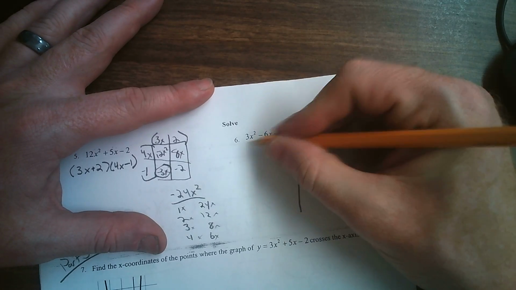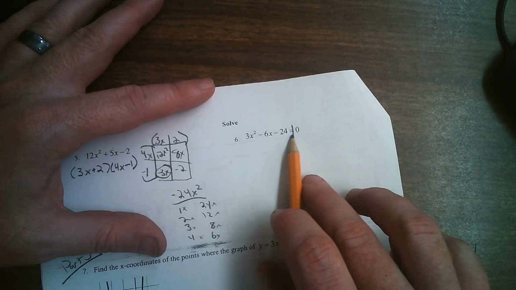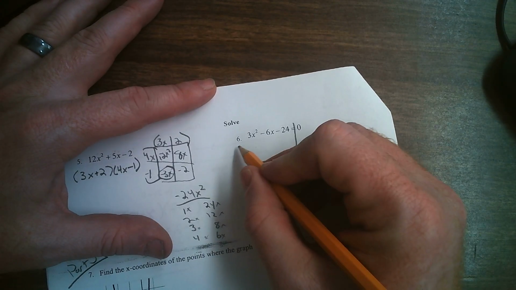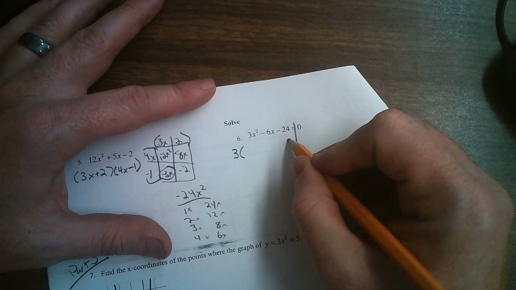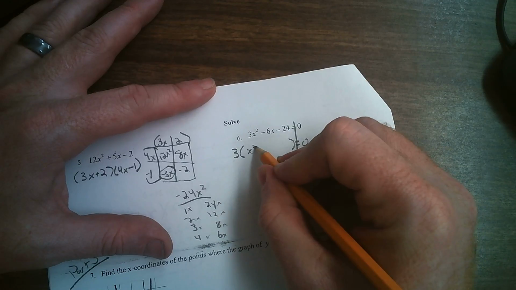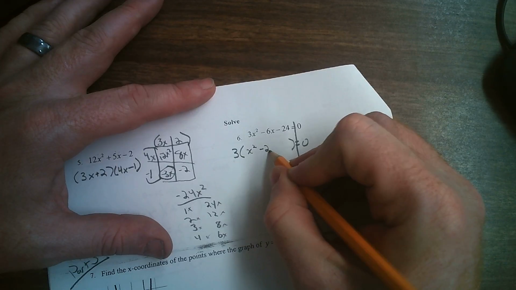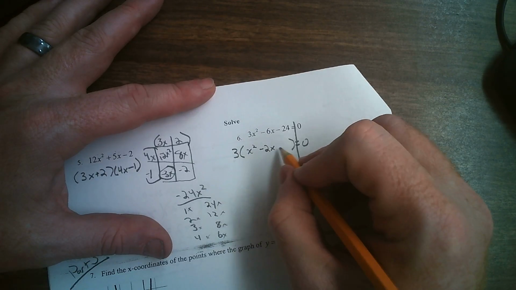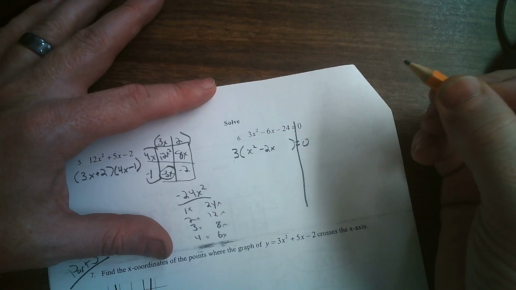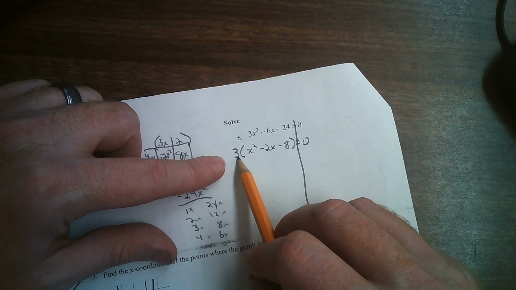I need to rewrite this in factored form. So I first look for a GCF. I notice the GCF in all of these is 3. So 3 gets pulled out. 3 times what gives me 3x squared? X squared. 3 times what gives me negative 6x? Negative 2x. 3 times what gives me negative 24? Negative 8. So when I factor the 3 out, the partners stayed behind.